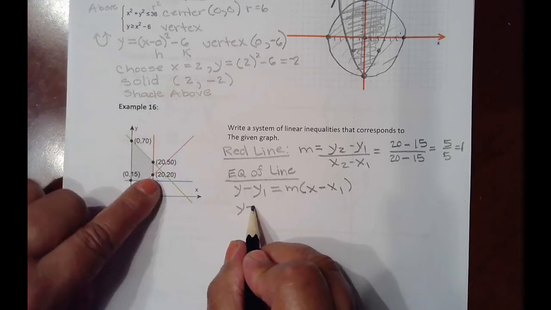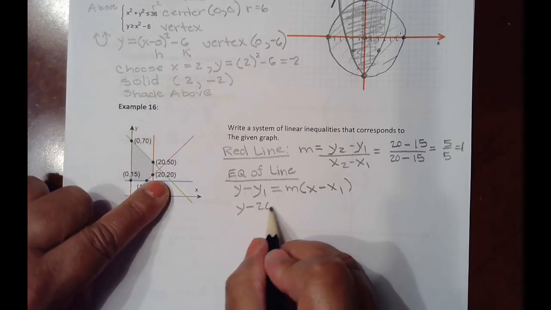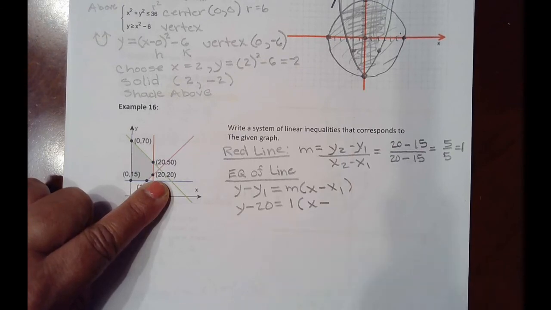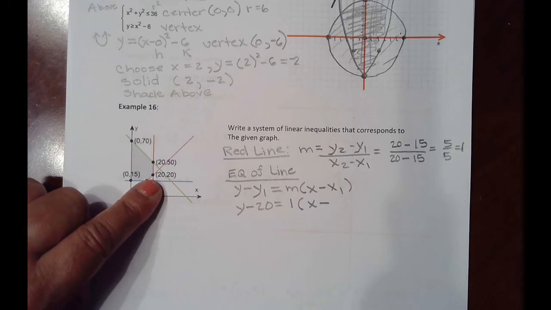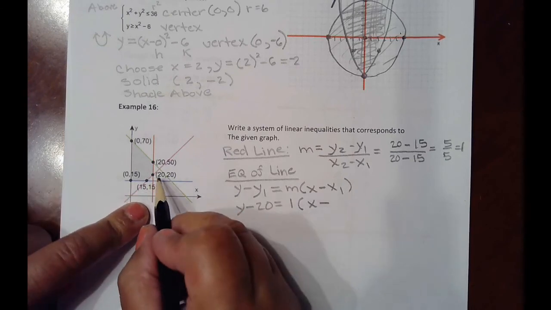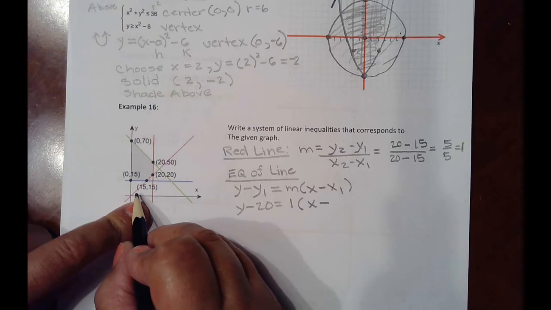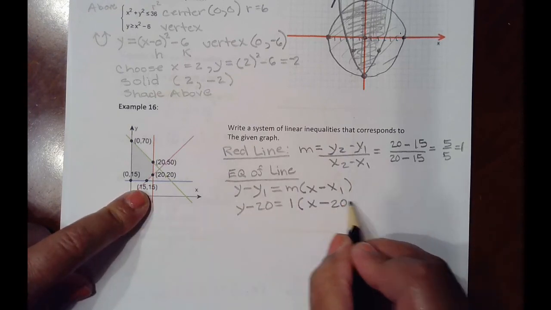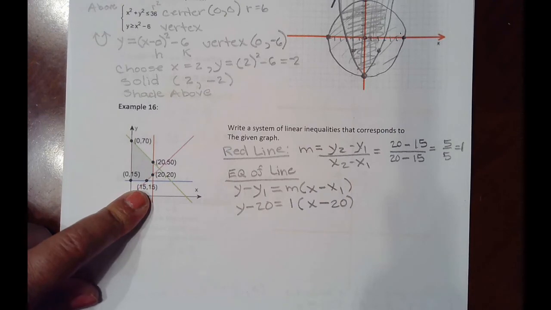So I'll use this point right here, subtracting 20, using my slope, then subtracting the x value that goes with it. You can either use this point or this point. In the end, it's going to come out the same either way. It doesn't matter whether you use the 20, 20 on the red line or the 15, 15. Once you get it in slope-intercept form, it's going to come out the same.